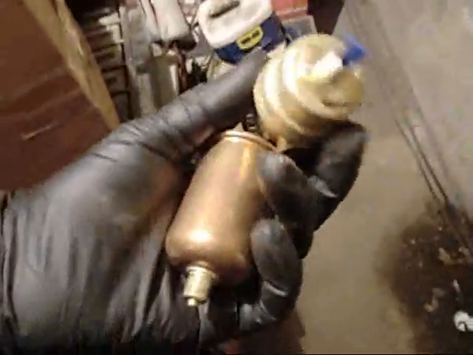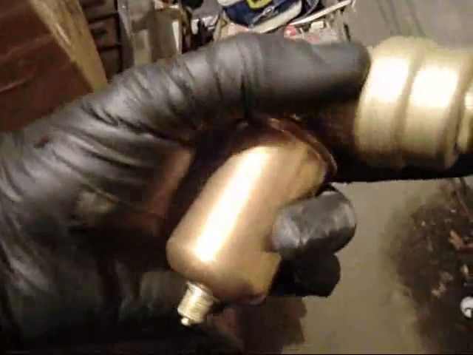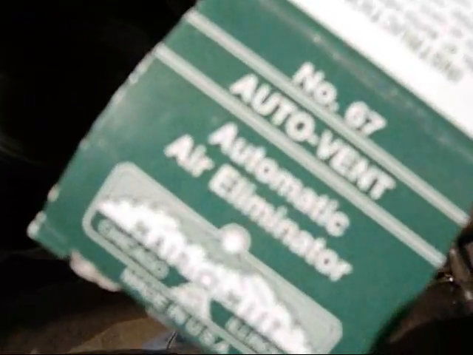I got a variety of these little vents, come in all shapes and sizes. Stamped brass, copper, brass, cast brass, Watts. Maid-O'-Mist, Chicago, Illinois, automatic air eliminator. Maid-O'-Mist. Watts. There they are. That one's leaking. As is that one.